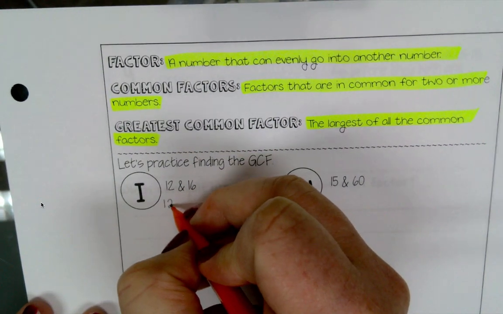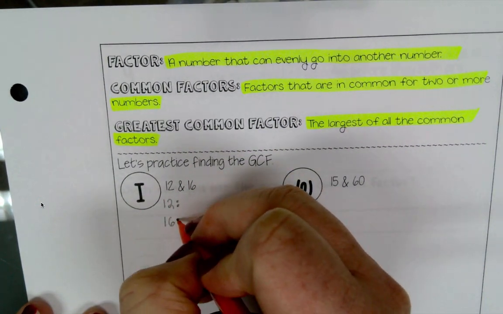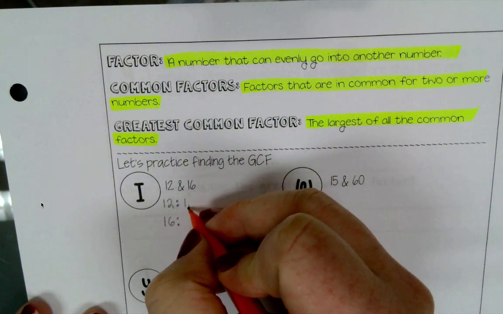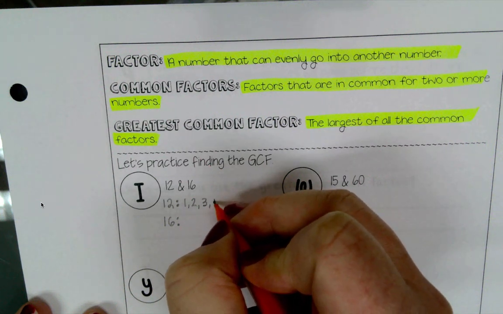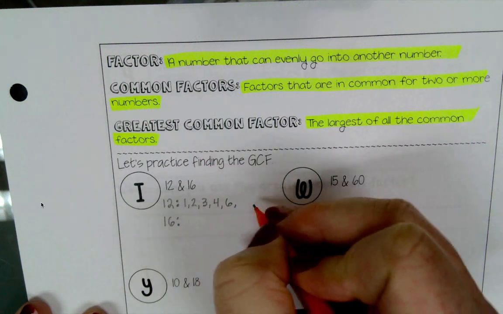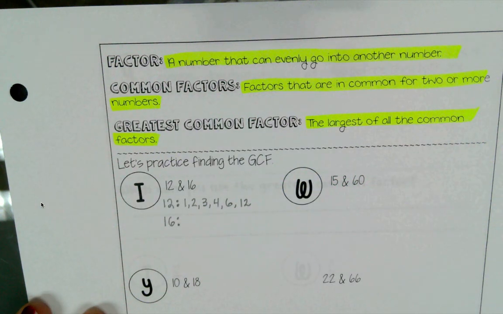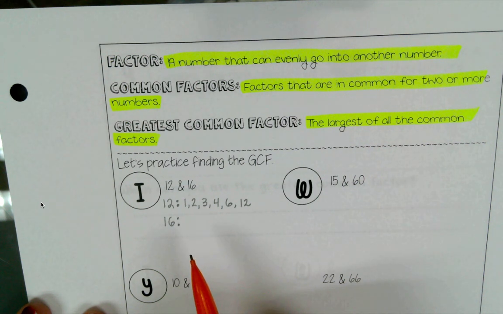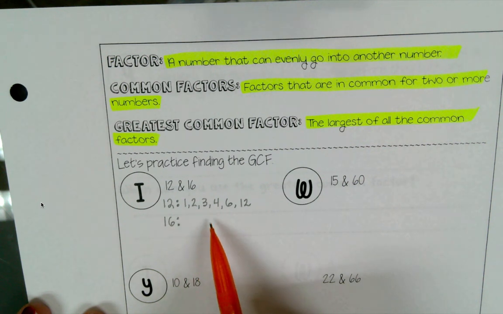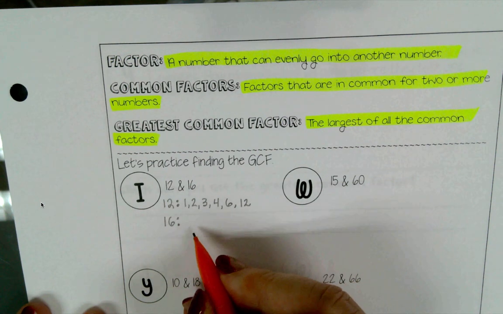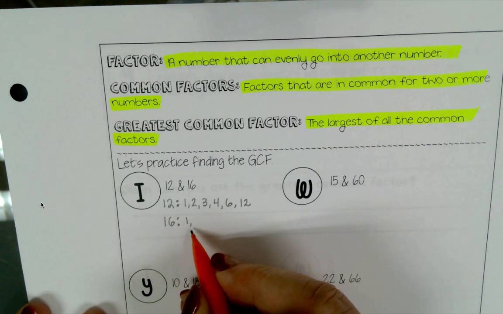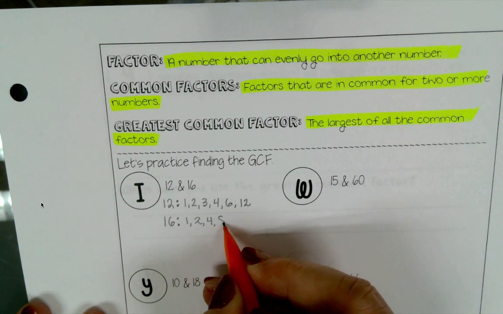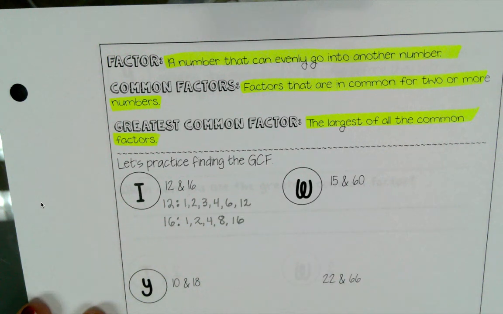So I'm going to write 12, and I'm going to write 16, and I'm going to list the factors, the numbers that go into it. So 1, 2, 3, 4, 6, and 12. Now, I do this a lot, so that's why I could put them in order. I recommend that you try to get them in order so that it would be easier to pair up the factors, okay? So 16 is 1 and 16. What else? 2 and 8, but also 4, okay? Because 4 times 4 is 16.